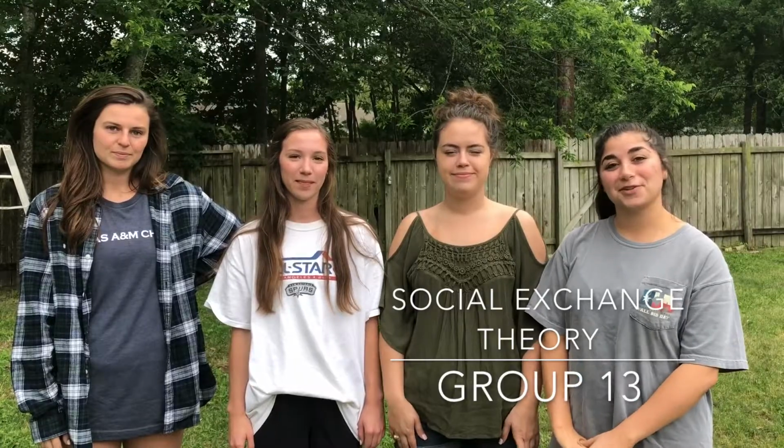And we're doing our project over the social exchange theory. So there are three components that make up social exchange theory: outcome value, comparison level, and comparison level of alternatives.